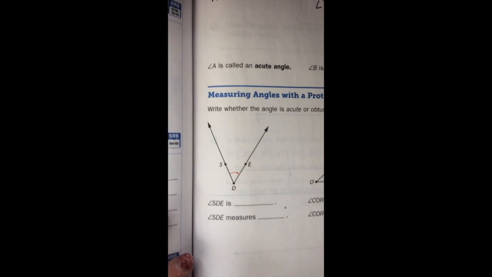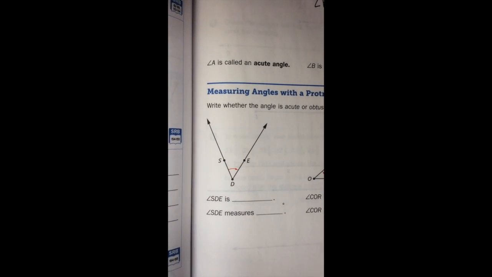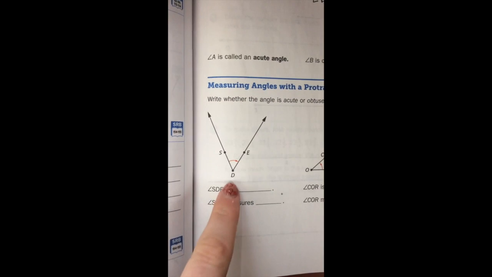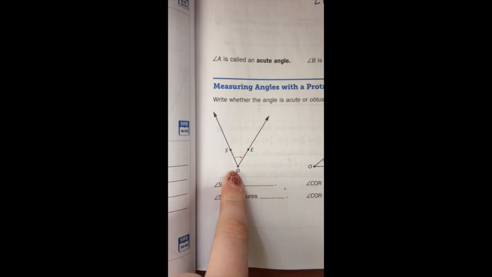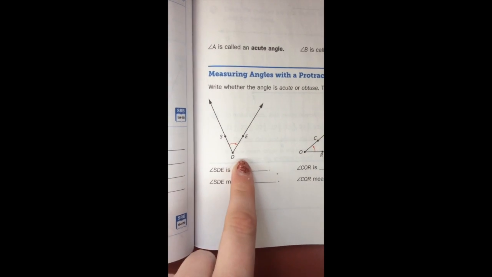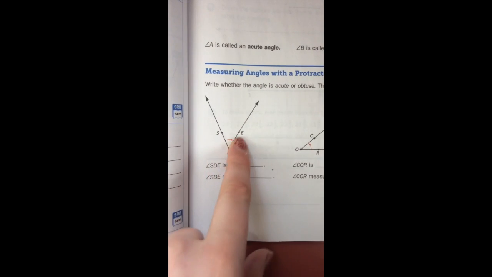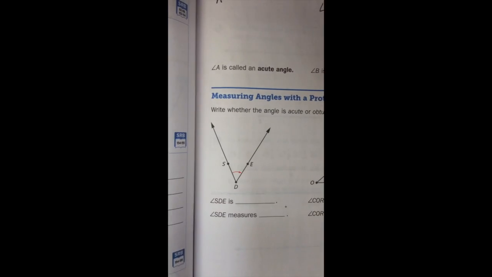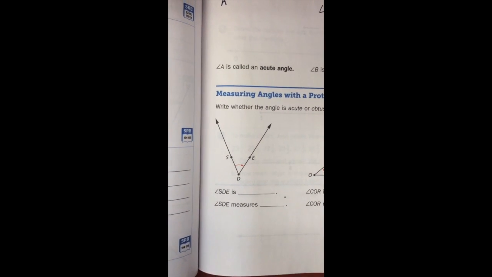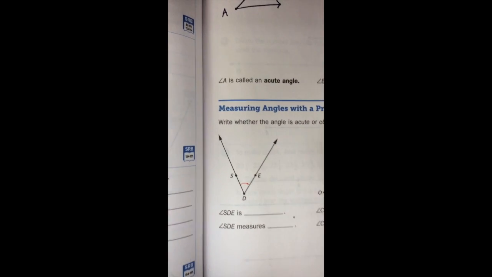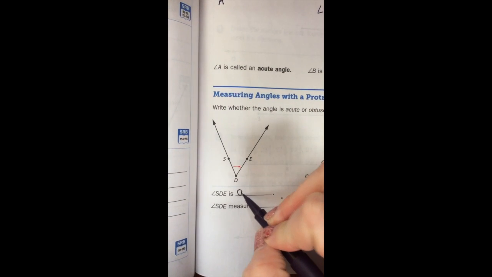So I'm looking here, and I'm thinking it would be an acute. Okay.